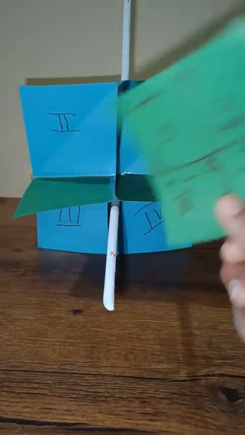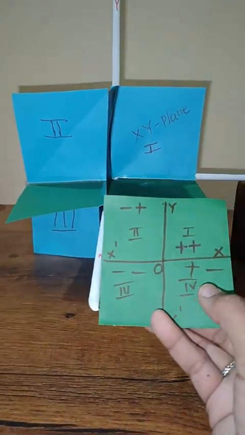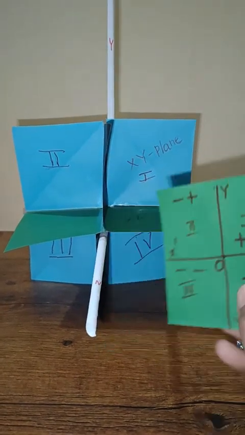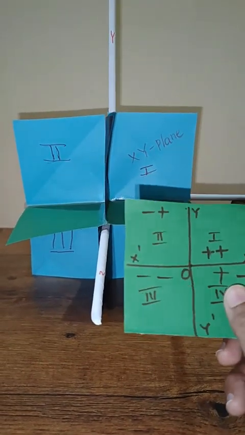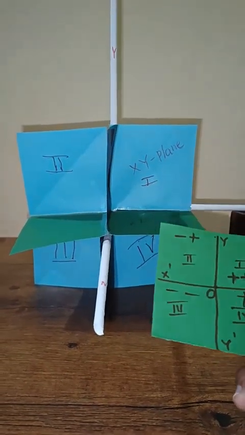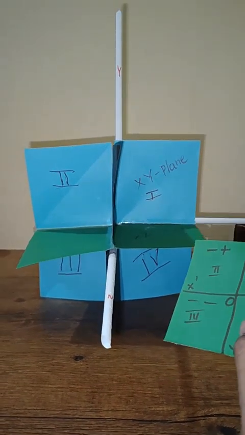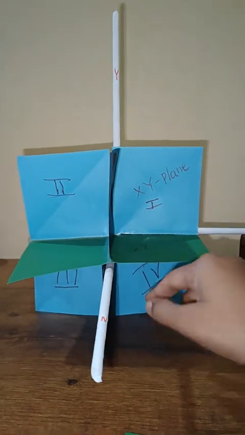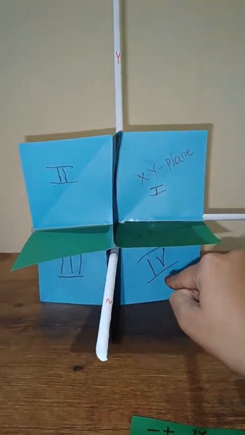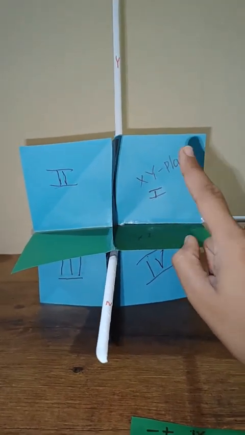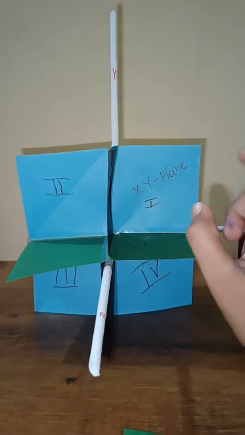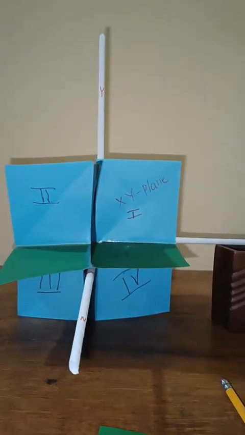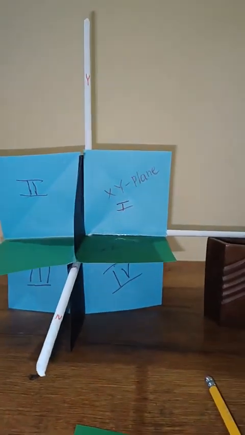You just go with this sign scheme. Go with 2-dimension first: plus minus, right? This is plus minus plus. So plus minus means fourth, and the third coordinate, that is the z coordinate, is plus. So positive z-axis, that means plus minus is fourth. Therefore the point plus minus plus, or +1 -2 +3, lies in the fourth octant. This is how you'll be identifying the points. This is just an illustration.